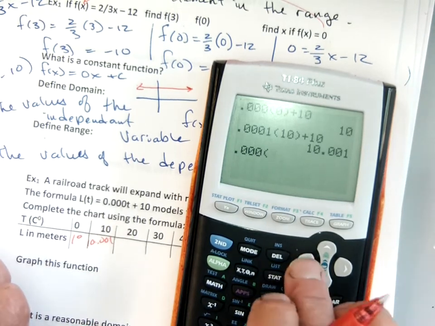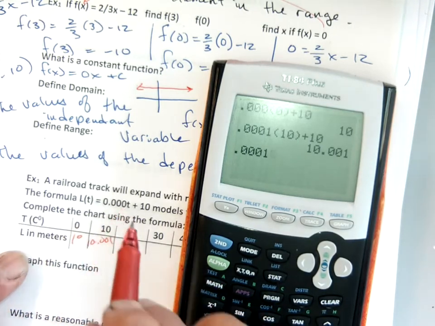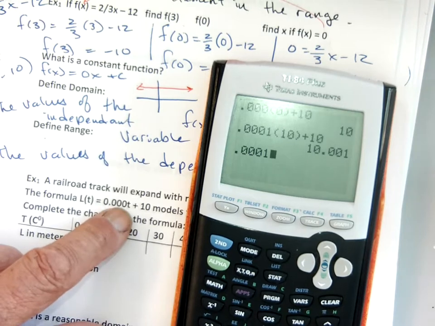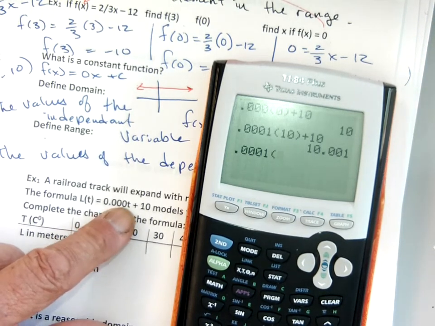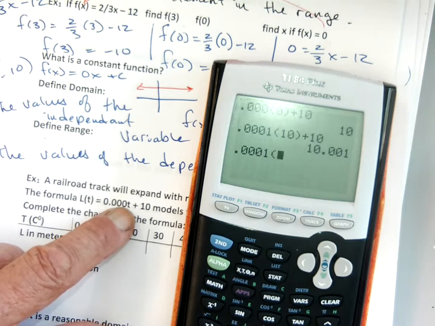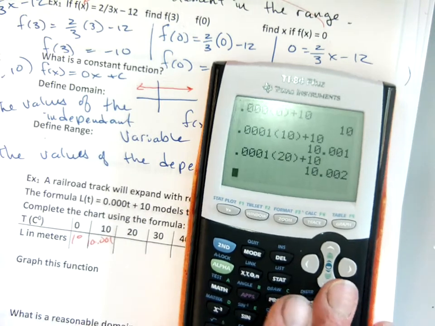Oops, 1. My bad. Oh, I forgot the 1 in there. Oh, that's terrible. I got to rewrite that one too, Brittany. I have to have the 1 there. Times 20 plus 10. I made another mistake, huh? 10.002.